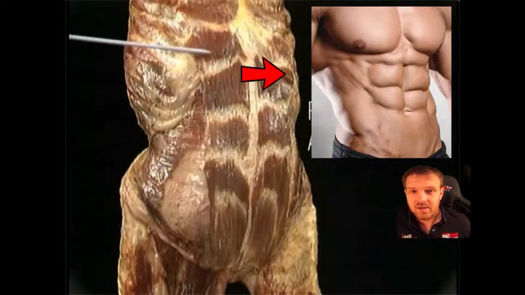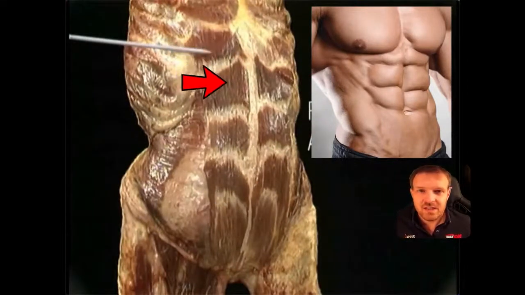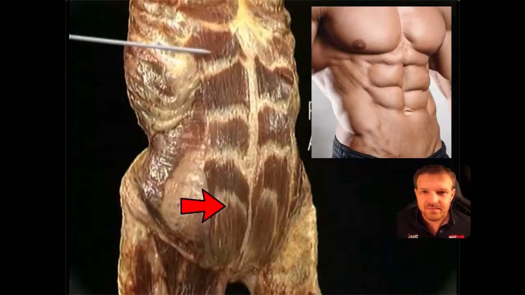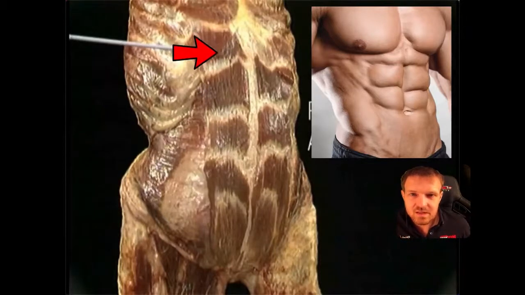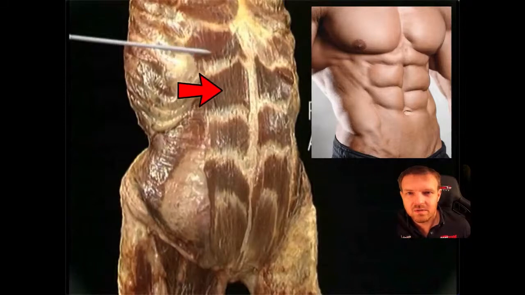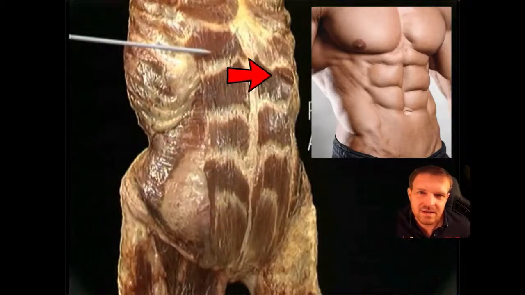I took this photo earlier, not of someone else, obviously me, and you can see that the muscles are a little bit irregular here. So this guy's got 1, 2, 3, 4, 5 on that side, and then it looks like 1, 2, 3, 4 on that side.